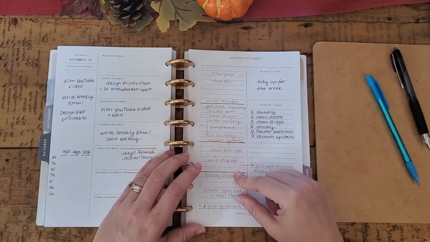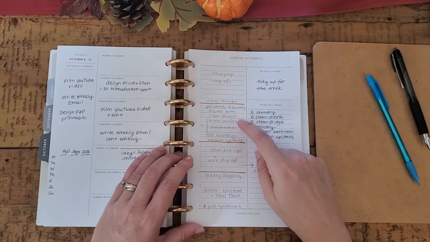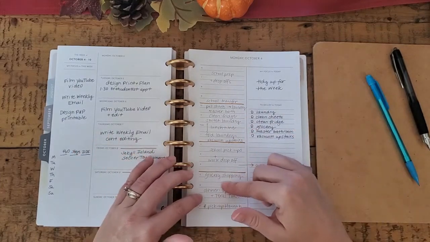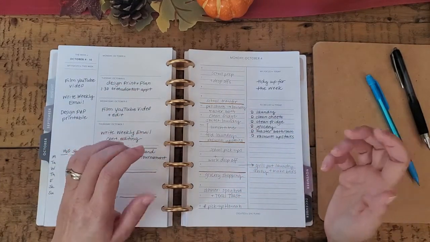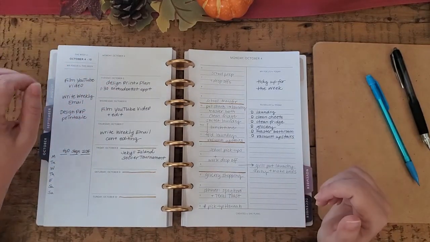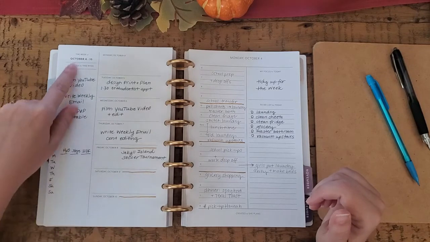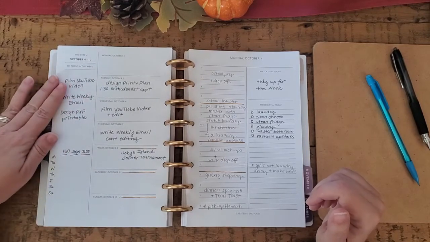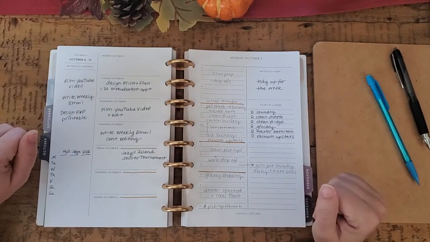If these things happen faster and I'm able to squeeze my grocery shopping in for some reason, then I could design something that evening. You know, I can move things up. That is perfectly fine, of course. And then of course I want to make sure to check off my weekly focus goals as I go along.